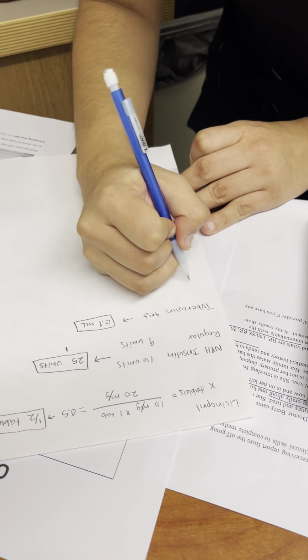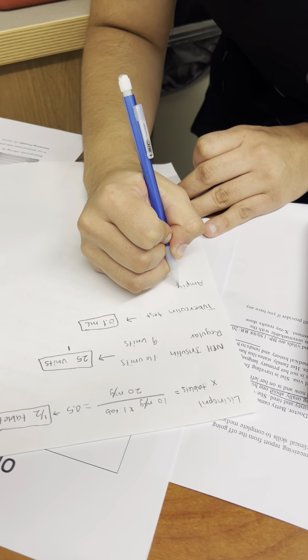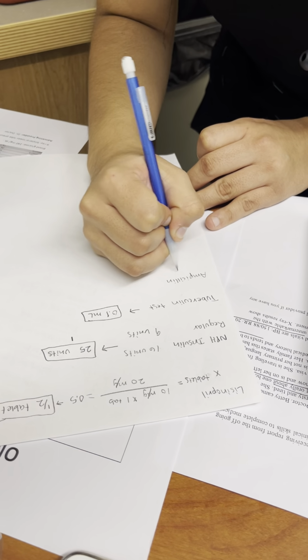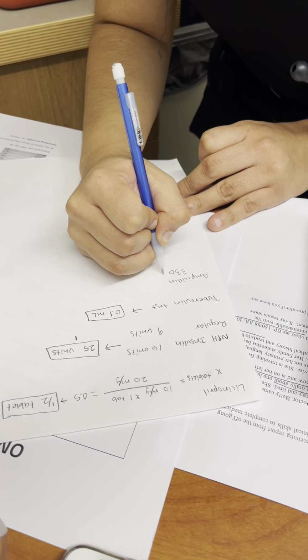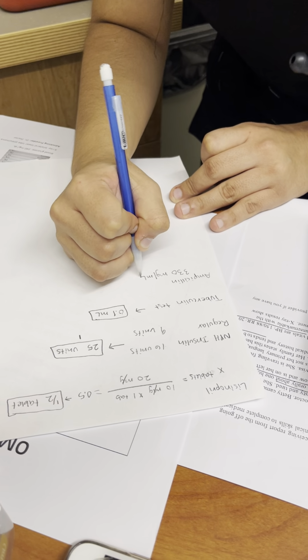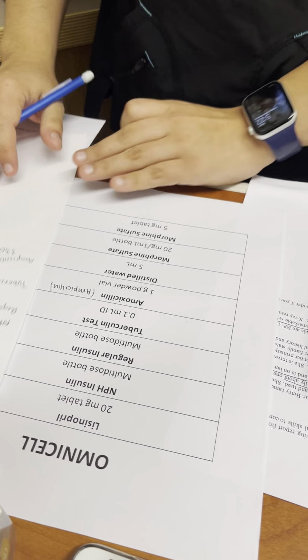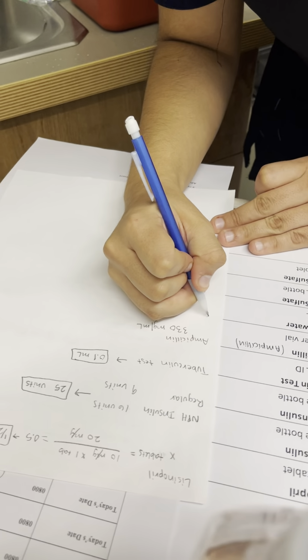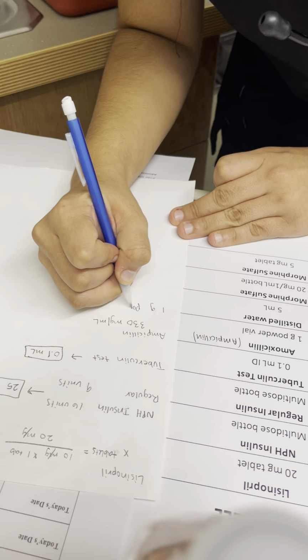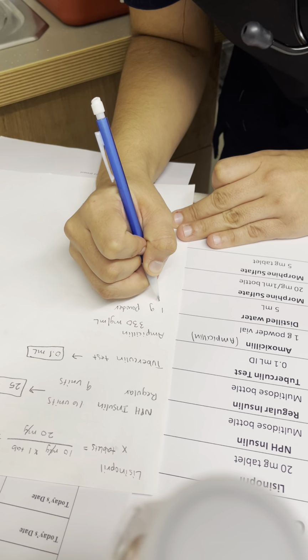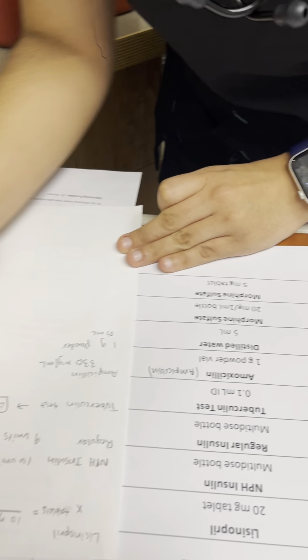We have ampicillin. The desired dose is 330 milligrams a mil. And available we have 1 gram in powder over 5 mils.